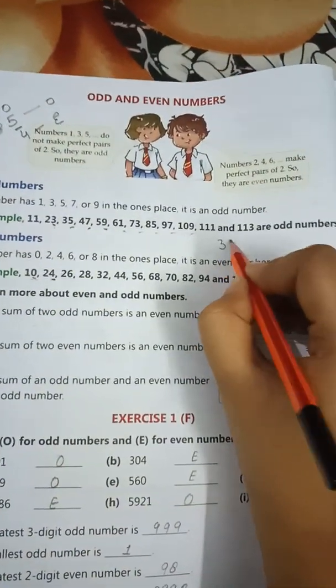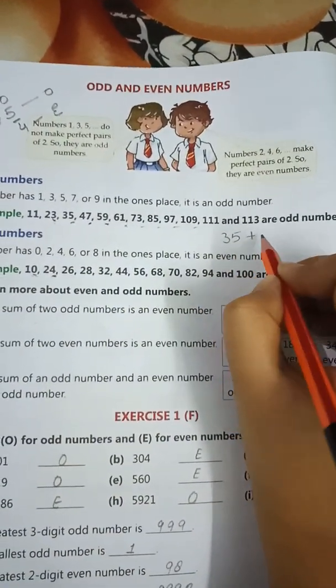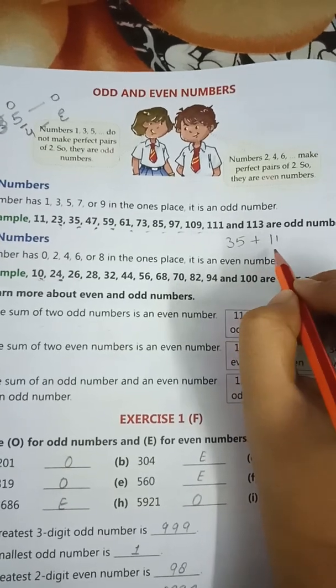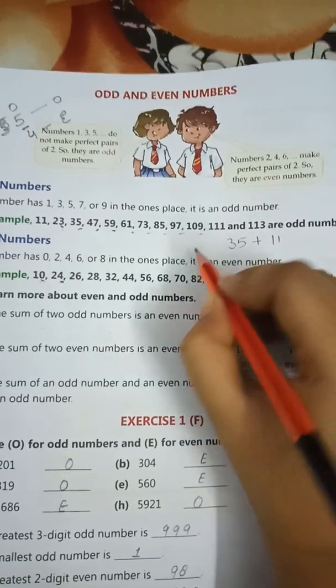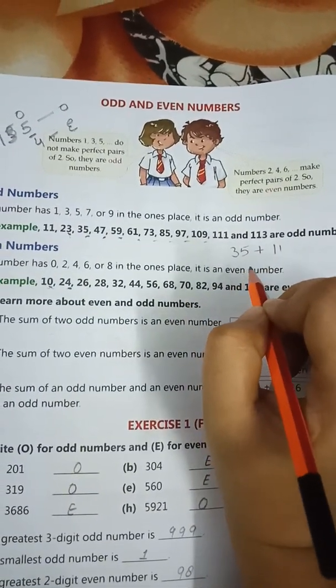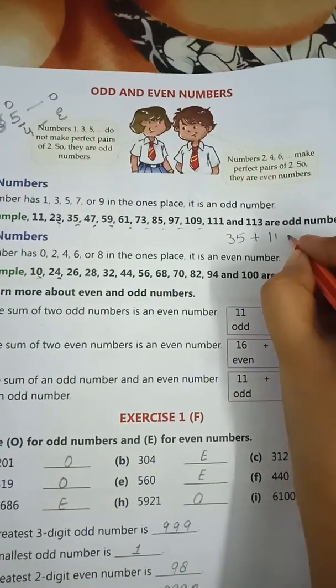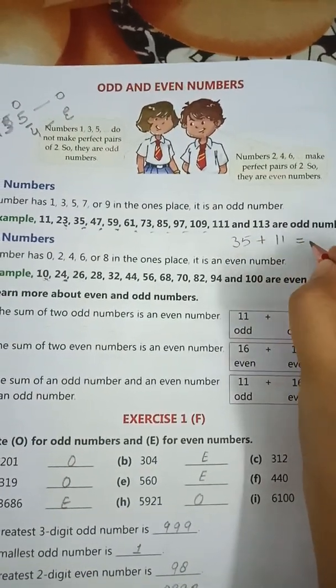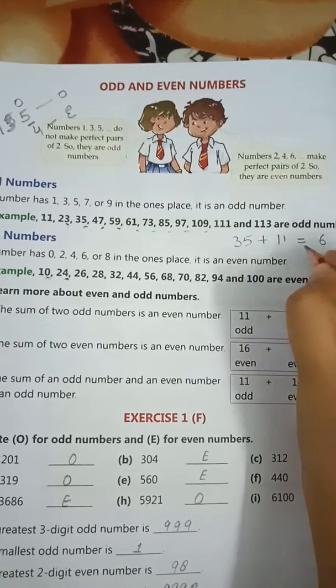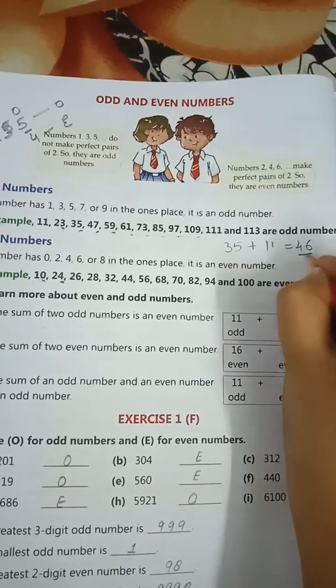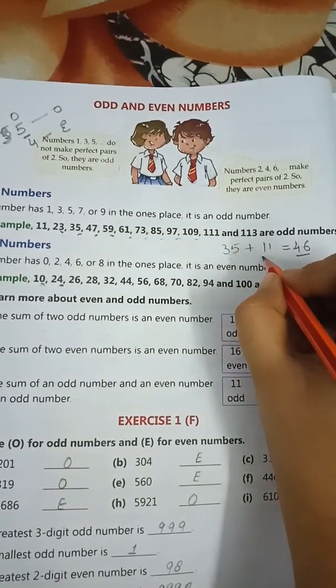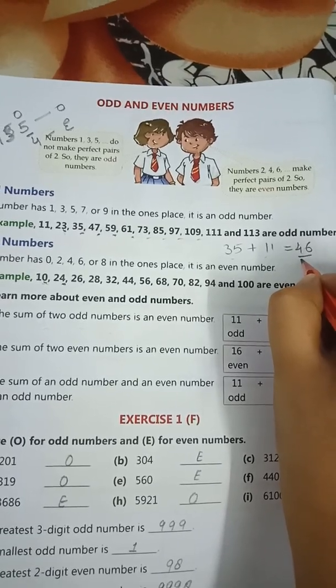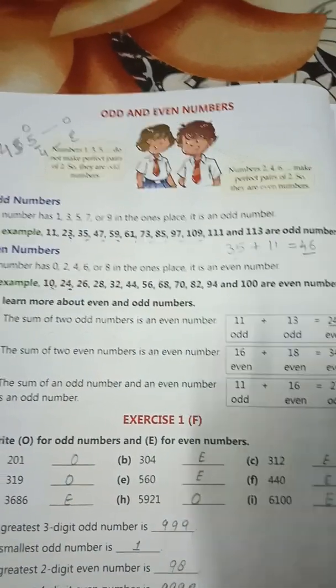If there is 35, you can add 11. What does it become? 5 and 1, 6. 3 and 1, 4. So it becomes even. Both are odd, and the sum becomes even. So you can see the example here.